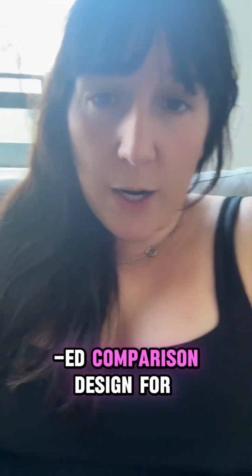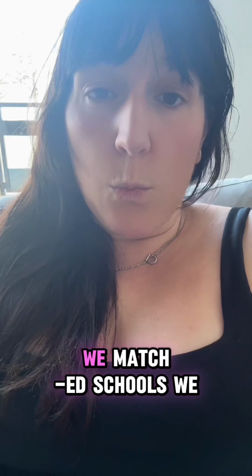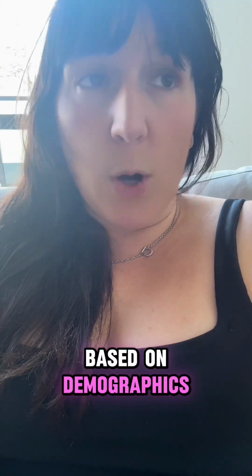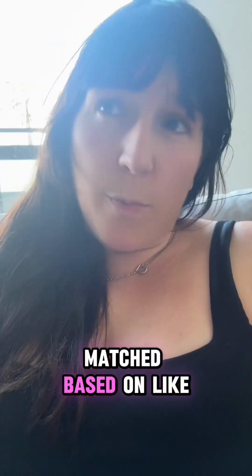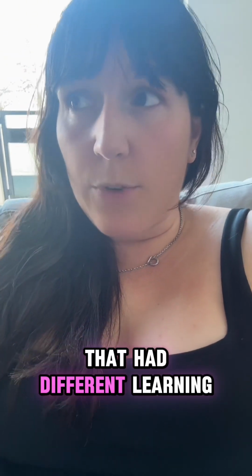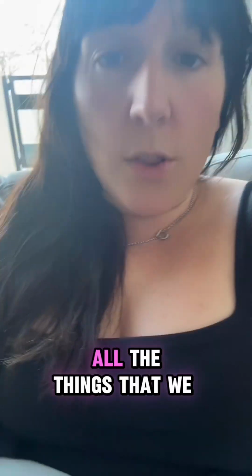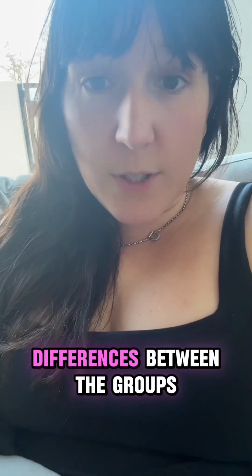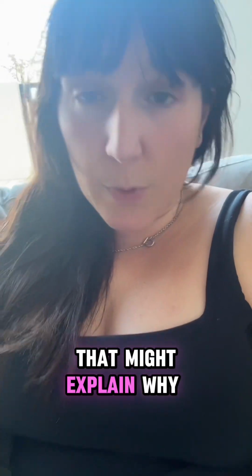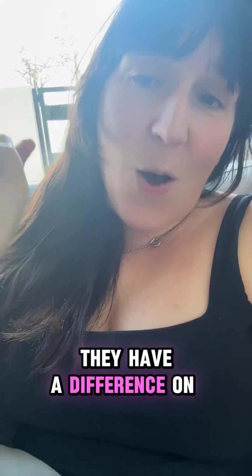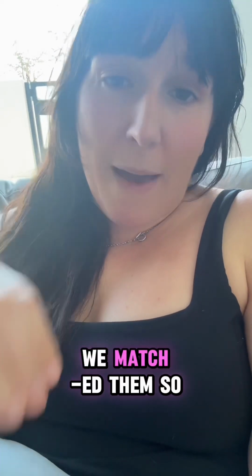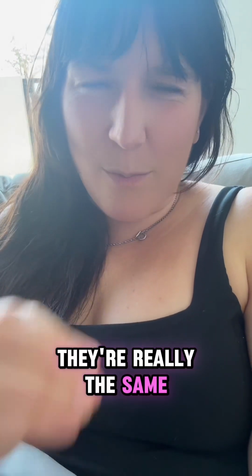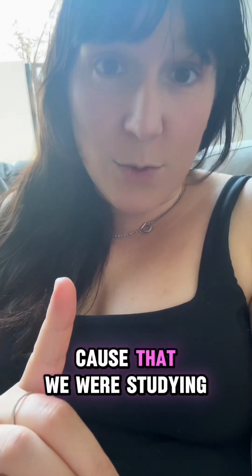So I did a matched comparison design for my dissertation. We matched schools, we matched based on demographics, we matched based on academic performance, we matched based on the percent of students that had different learning designations. All the things that we felt were important differences between the groups that might explain why they have a difference on the outcome, on the effect that we're interested in, right? We match them so that they're really the same except for that one cause that we were studying.